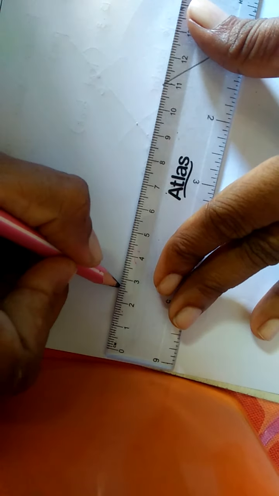Okay. So now I drew an angle. Okay, I don't know what is the value of this. So this is the angle. I hope you can see. Then what did I do?